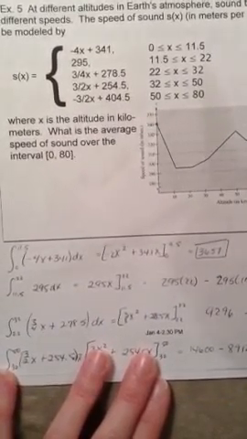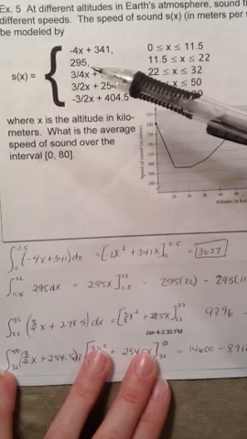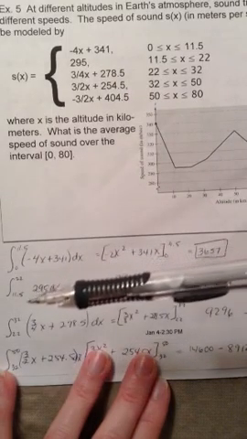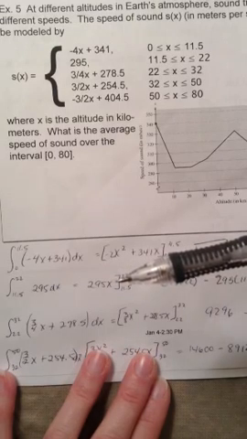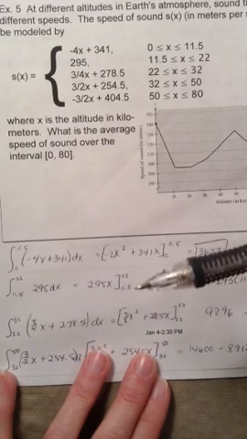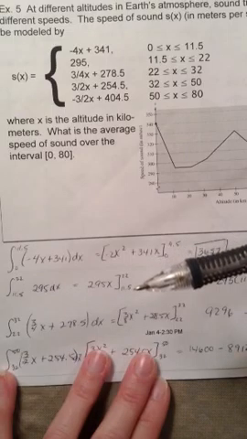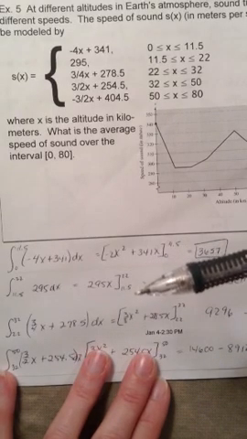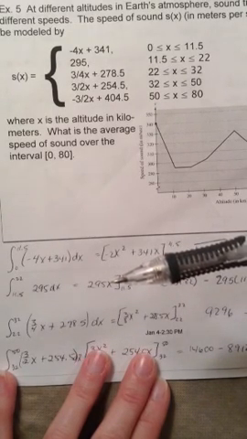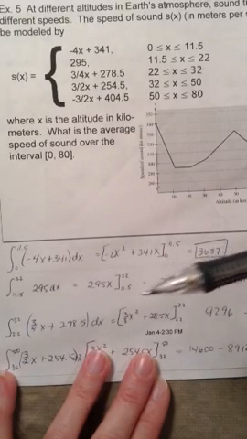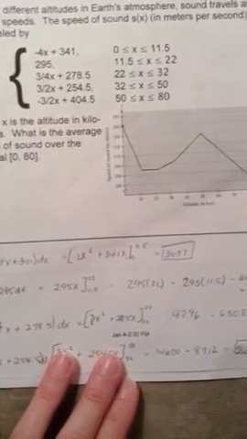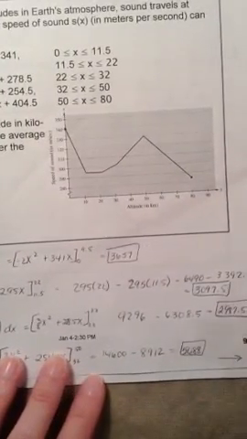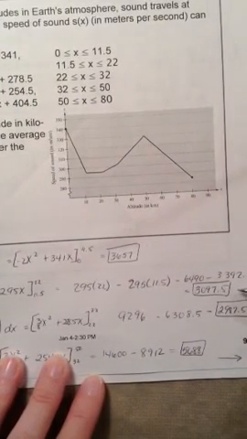The next integral is going to be the integral of 295 dx going from 11.5 to 22. So that integration is pretty easy. And when I go through and do my fundamental theorem of calculus, I'm going to substitute 22 in for x and then subtract that product from when I substitute 11.5 in, and you should get 3,097 and 5/10.